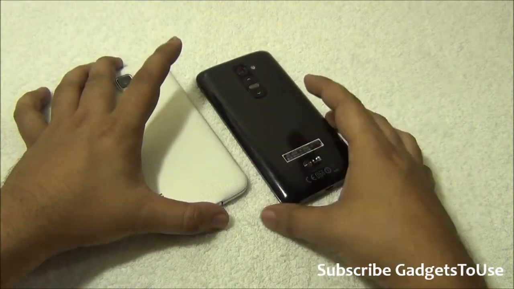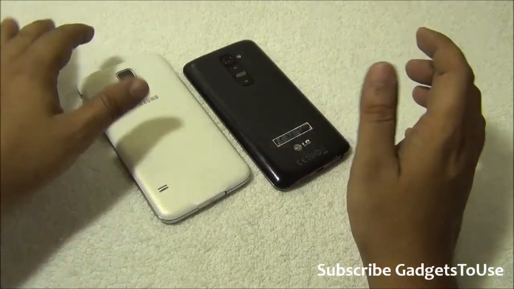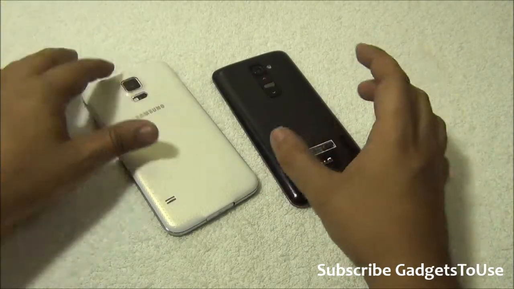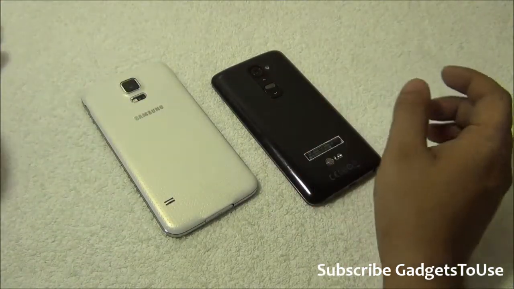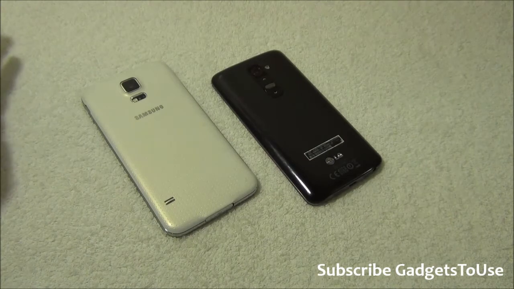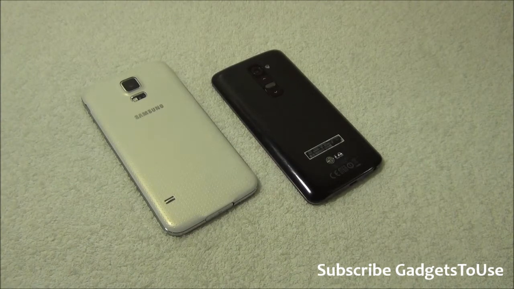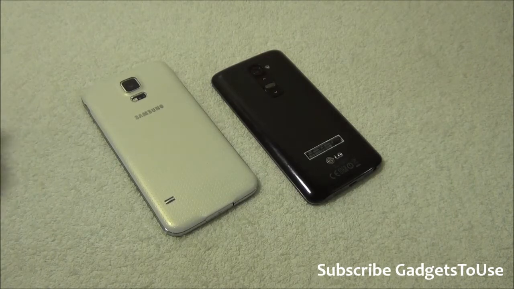So in that particular department, when it comes to the performance, both of them actually come very close to each other. In day-to-day performance, there is no difference on any of these two phones. You can use any of these two phones without any lag in the UI or any problem. Without facing any problem, you can use these phones in day-to-day usage for any kind of usage scenario.